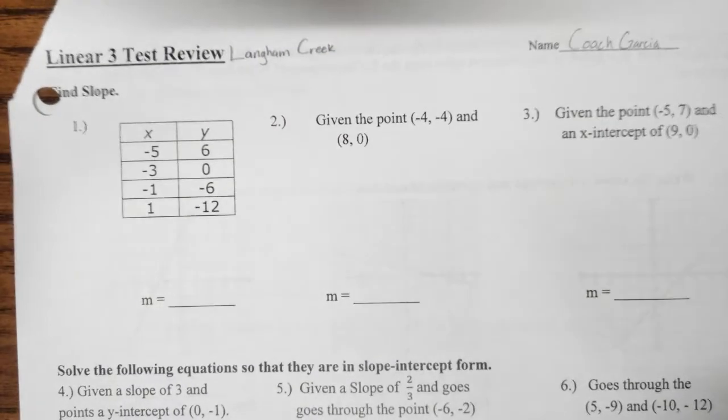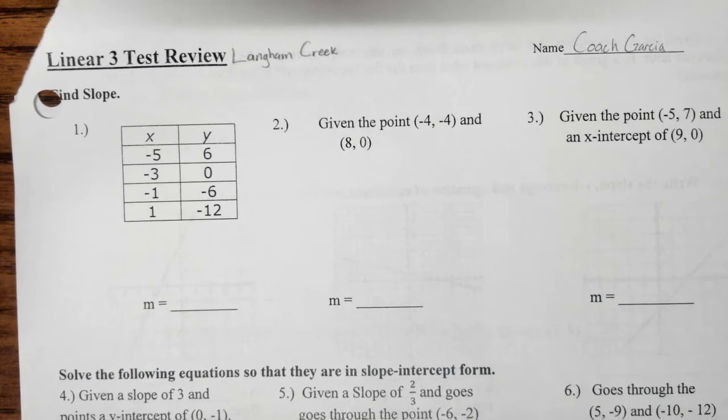So we're back with another test review. This time we're looking at the Linear 3 test review. Again, the way that you find these is always a review name plus Langham Creek. So "Linear 3 test review Langham Creek" is what you should have typed in.